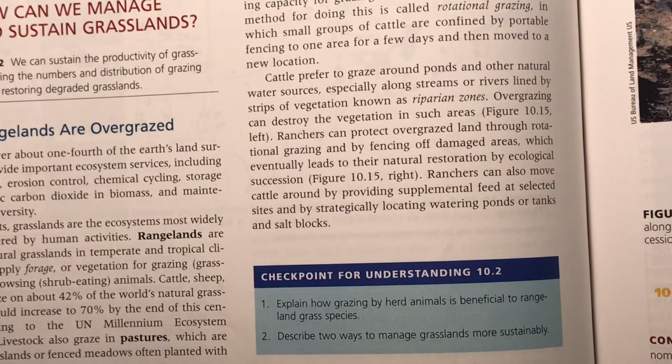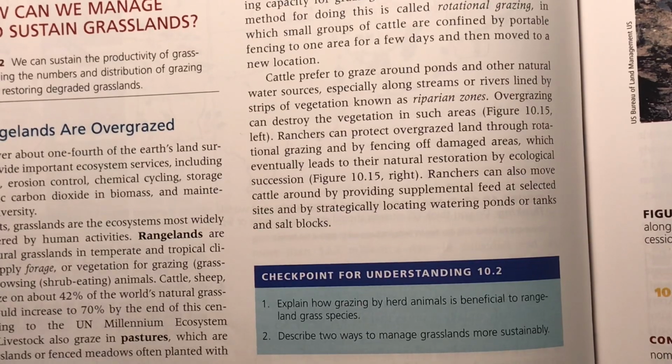But side note, ultimately, how do you reduce cattle's impact on the land? You have fewer cattle, which would mean for us to have less meat in our daily diets, and that's a discussion that we will be having at some point sooner rather than later.